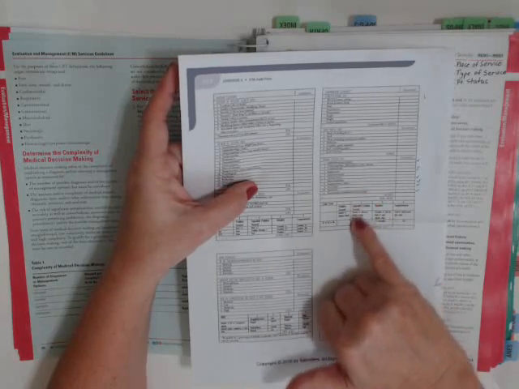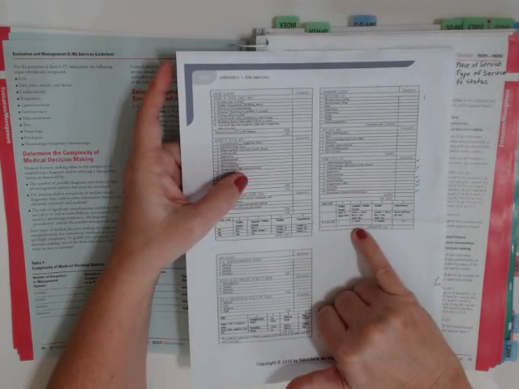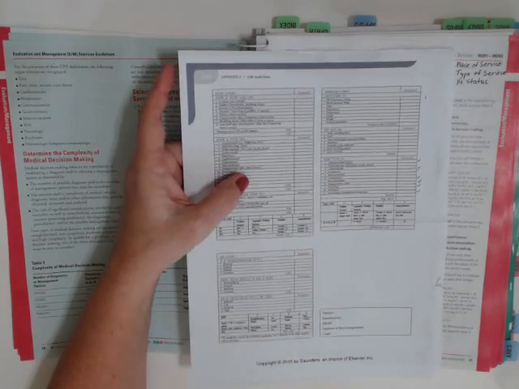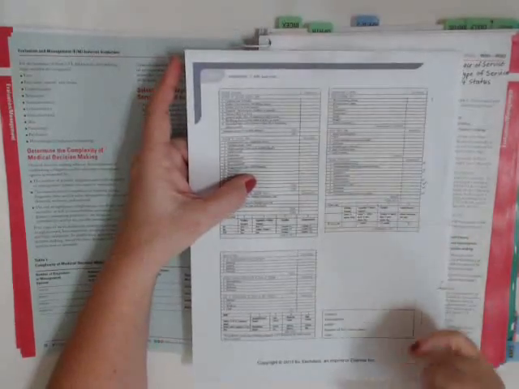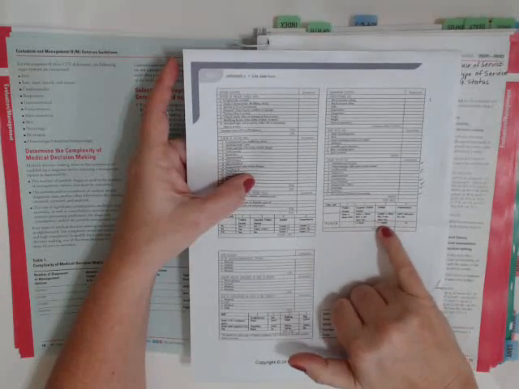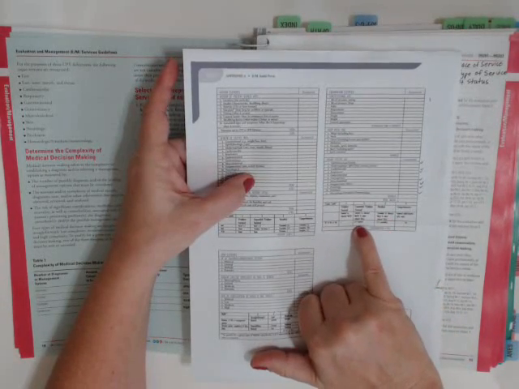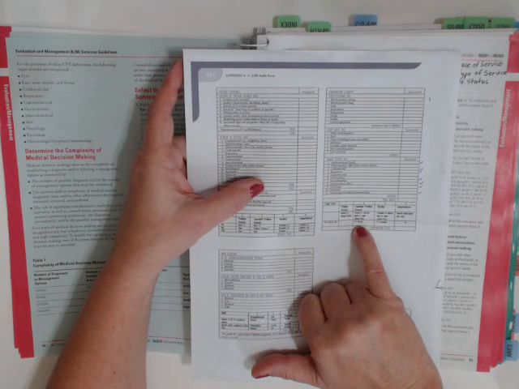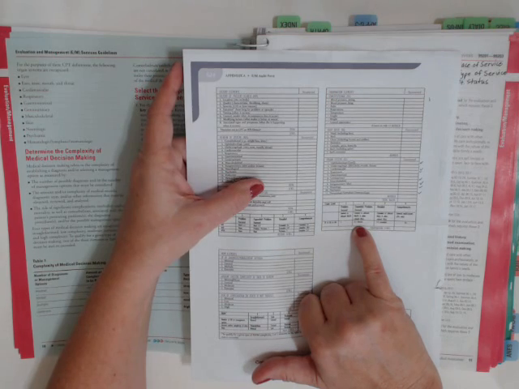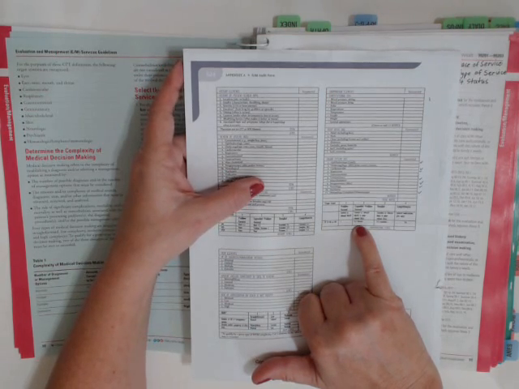For an expanded problem, you need 2 to 7 areas or organs. For a level 3, this is a limited, so limited would be abdomen round, eyes or pupils equal, heart stable, respiratory clear, just one word little answers.